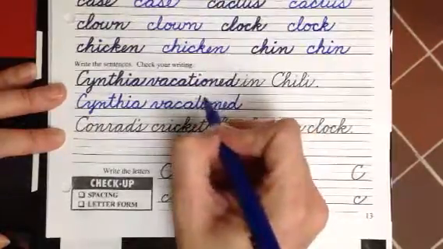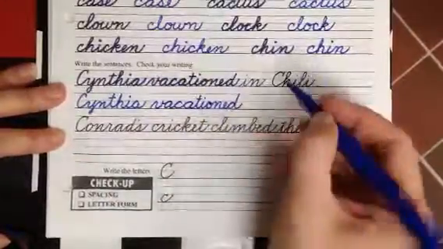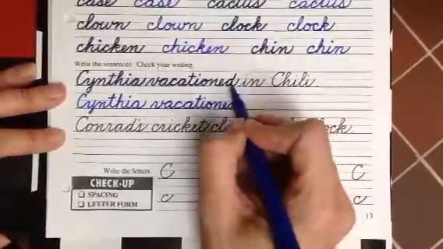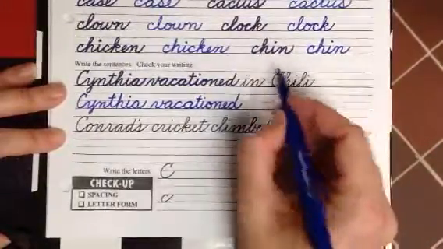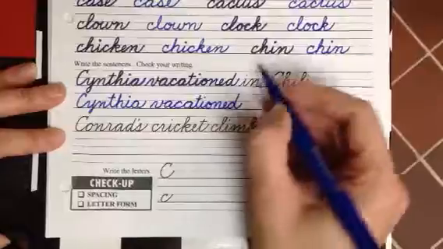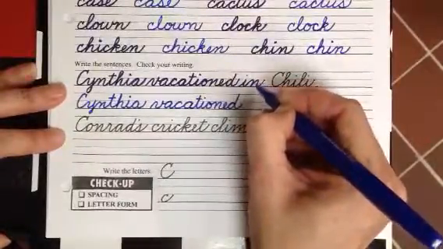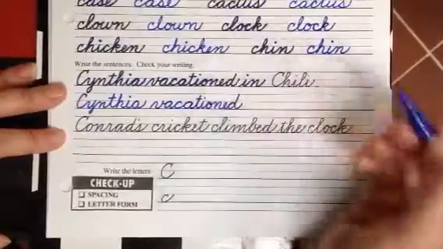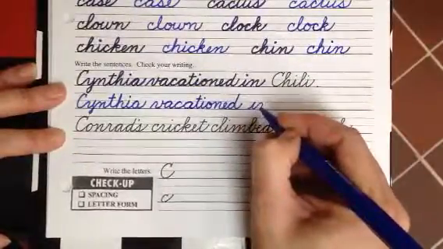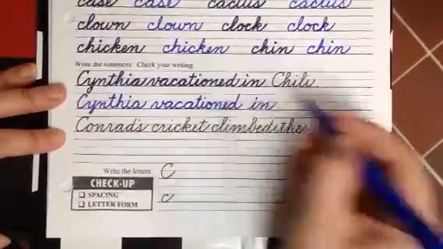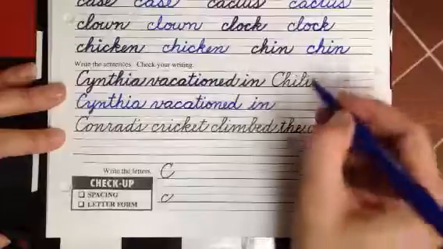D. I did write my letters a little skinny here toward the end because I was noticing my word was getting longer than the one on top. And I was afraid I'd run out of room, so I did kind of make them a little skinnier. Alright, now I'll go back up and write the word in. This one will be a quick, easy word, especially after vacation. That's a nice little treat. So then come back and write N. Tail. Dot. Chile. Cynthia vacationed in Chile.